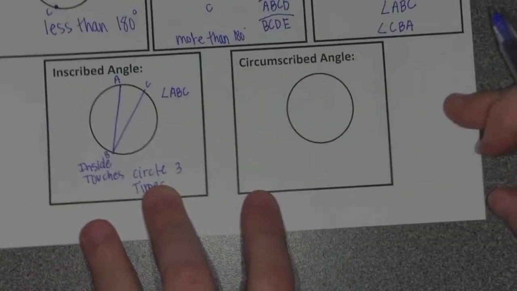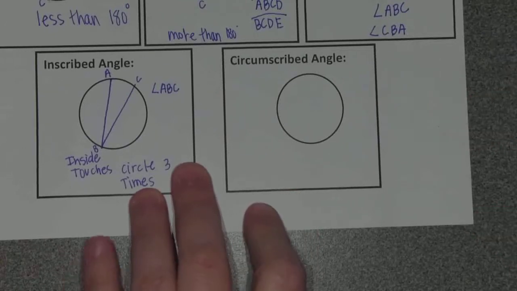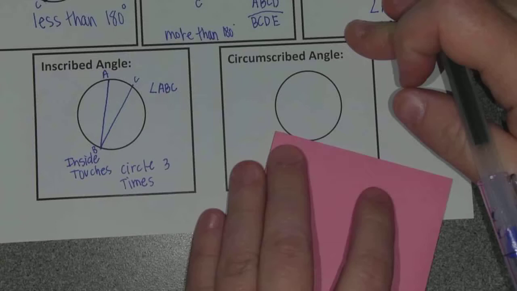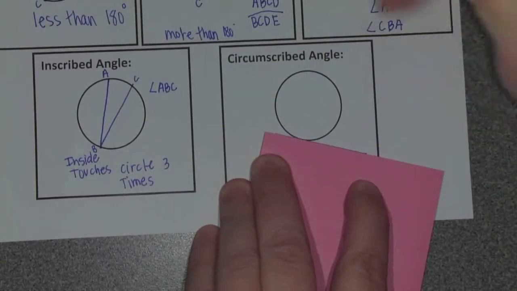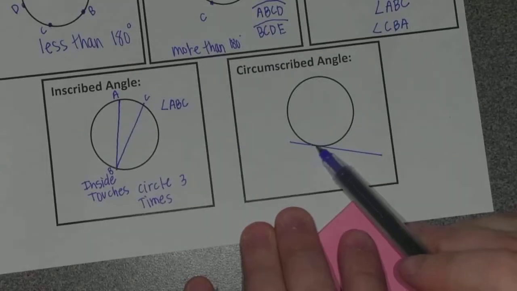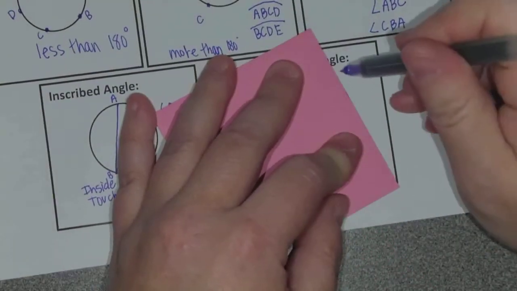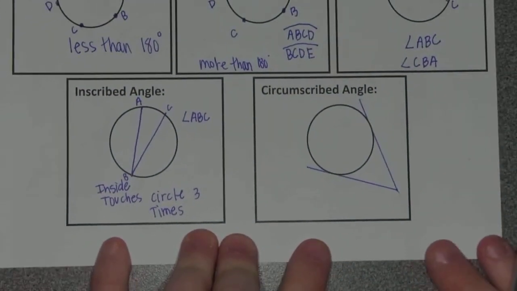So what do you think circumscribed means? Outside the circle. Circumscribed are a little bit harder to draw, but it's kind of like a line of tangency on one side, because it's that tangent line that touches only one spot, and then a line of tangency on the other side to get that circumscribed angle.